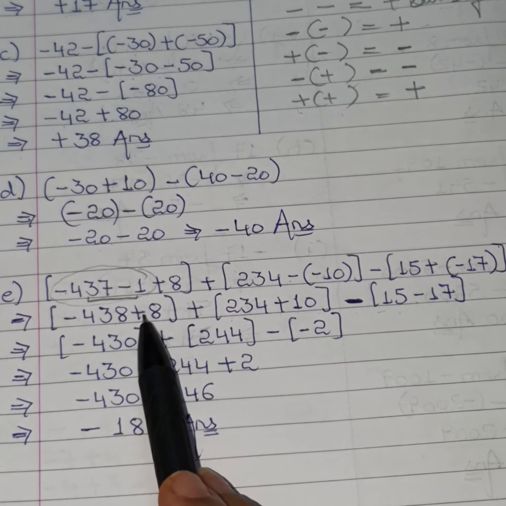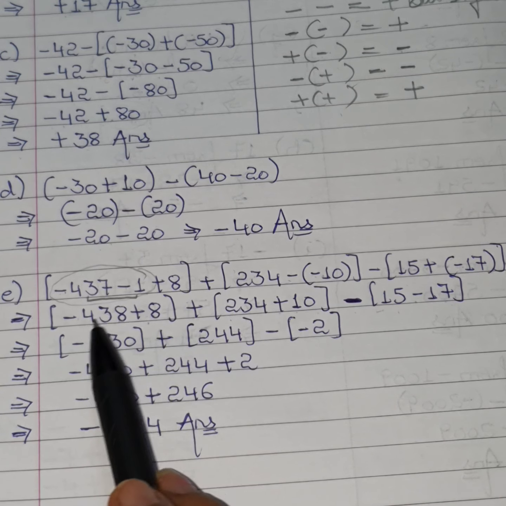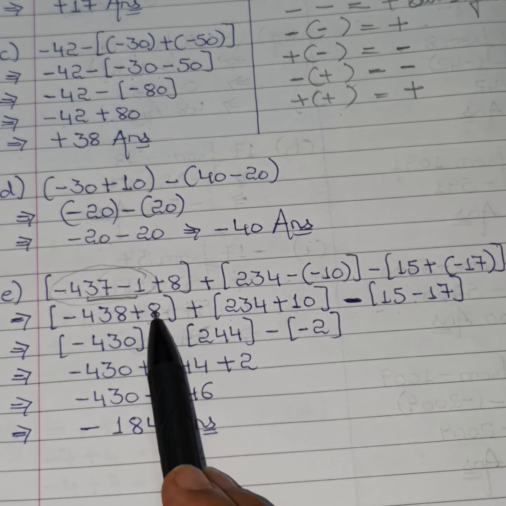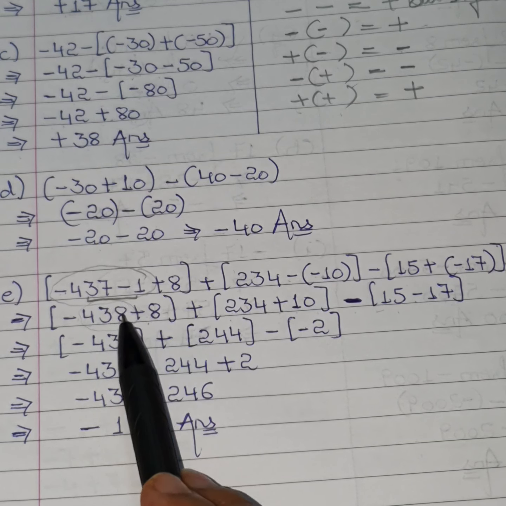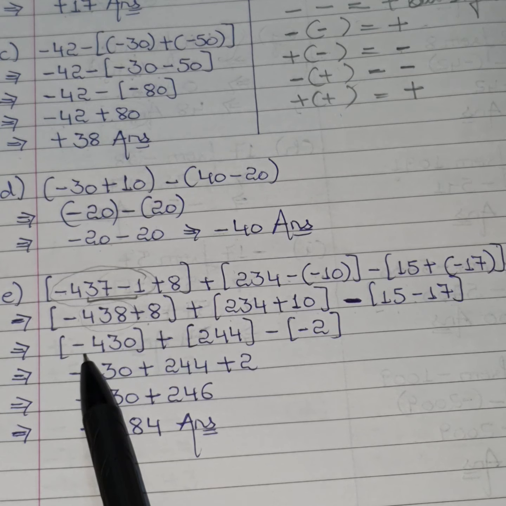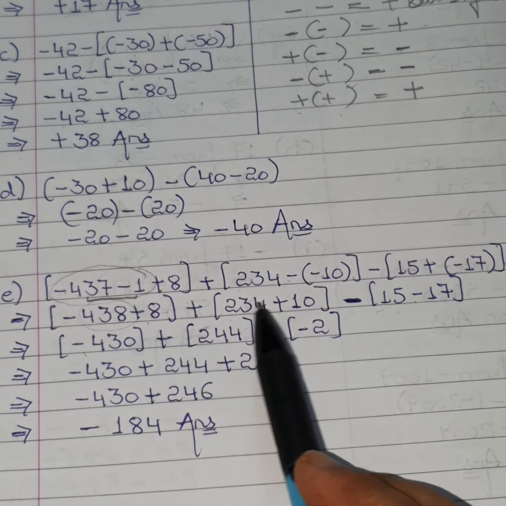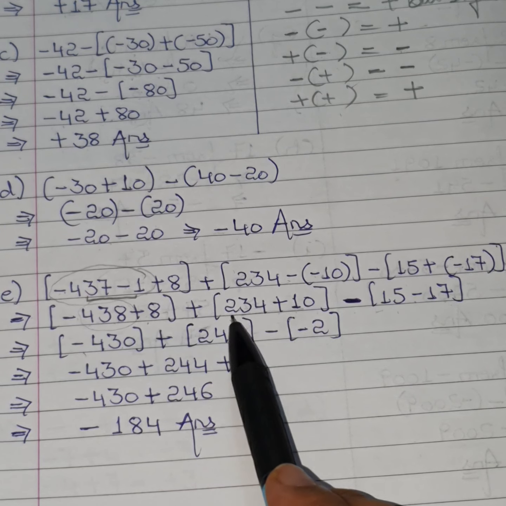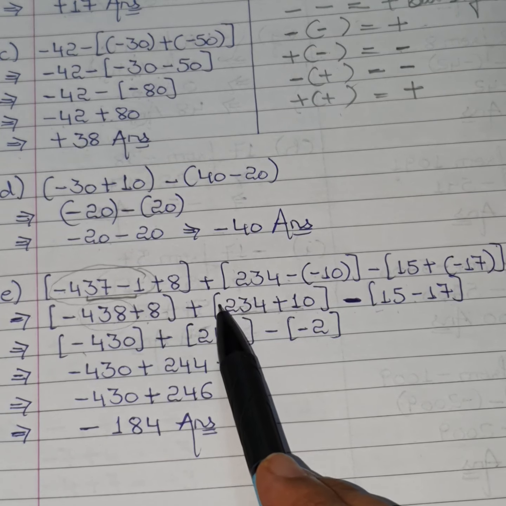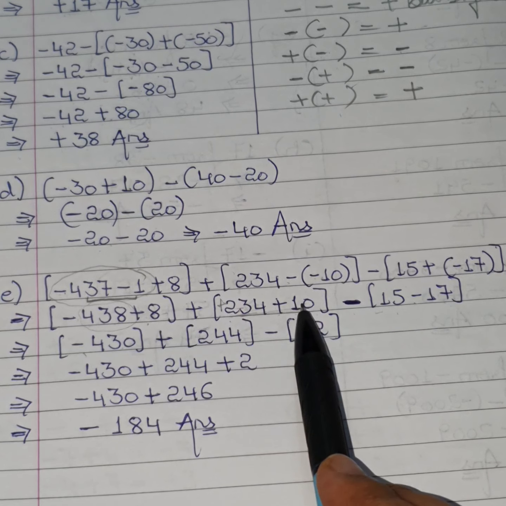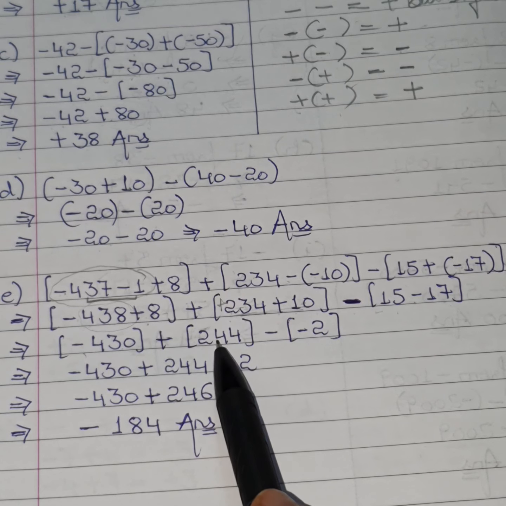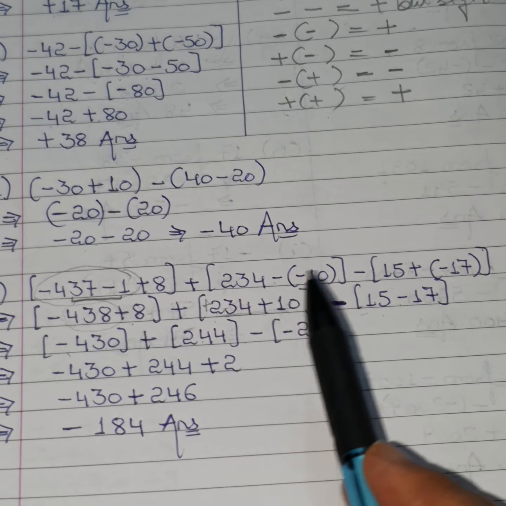So 438 and 8. When you will subtract it, 438 minus 8 will become 430, and the greater integer is 438 and it's having minus sign. That's why I have put here minus sign. Plus the next bracket, both are with plus. 234 is not having any sign, that means plus and plus 10. So plus plus is plus, 234 plus 10. So 244, minus sign will come as it is.